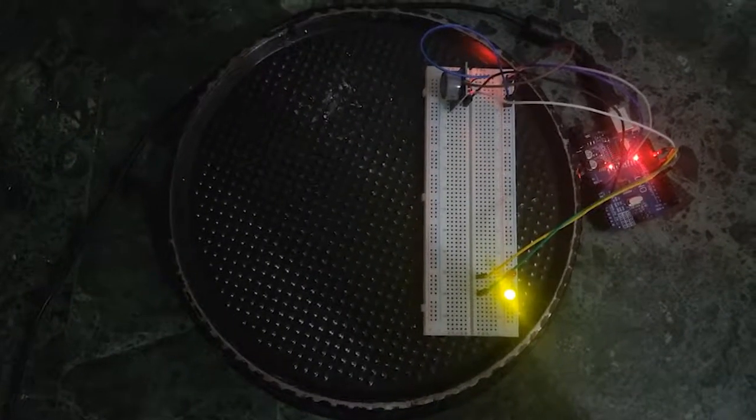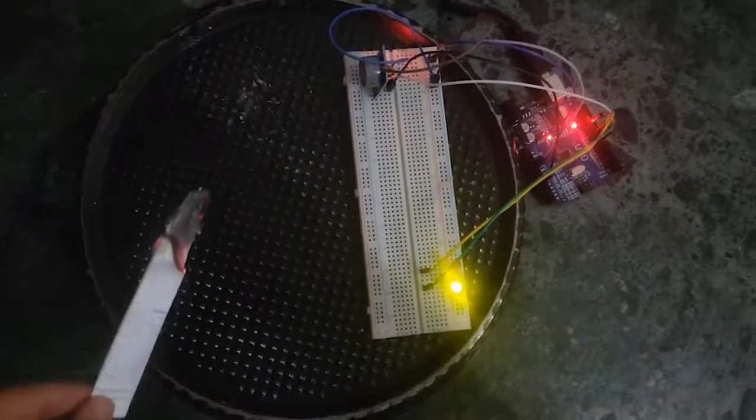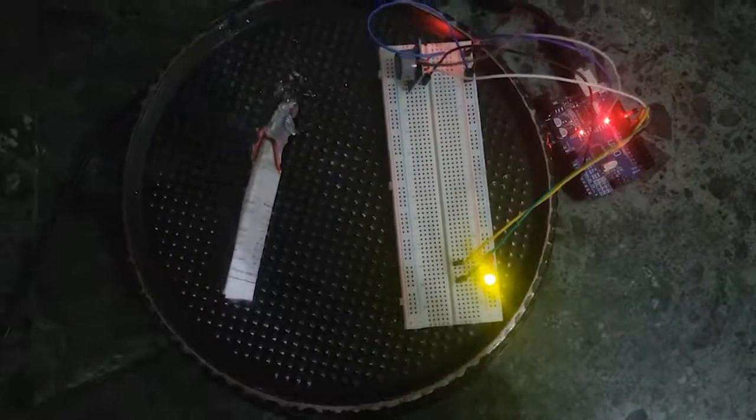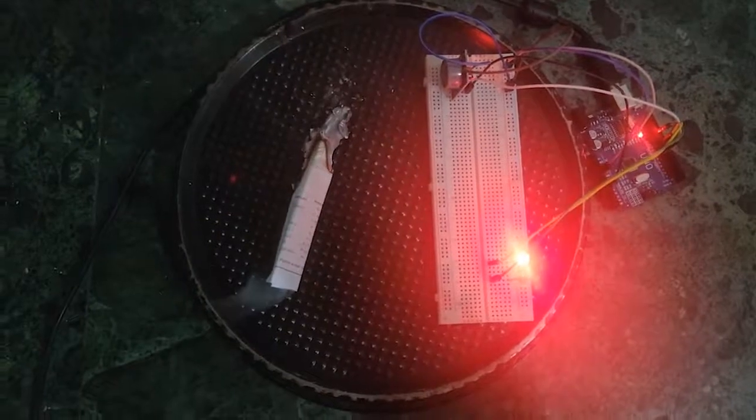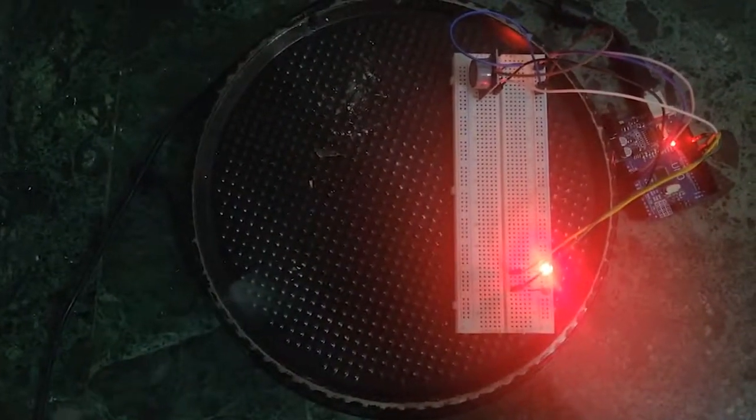We have a safe environment and the green LED is turned on. Then we inject a simulation of air pollution, which is burning paper. As we can see, the red LED immediately turns on. And when we go back to a safe environment, the green LED turns on again. So as we can see, it is fully precise, fully automated, and perfectly safe.